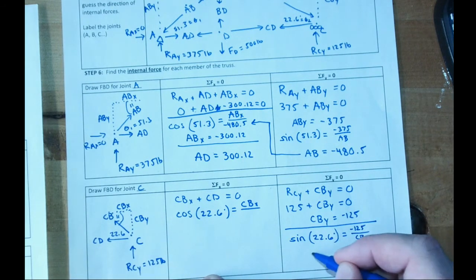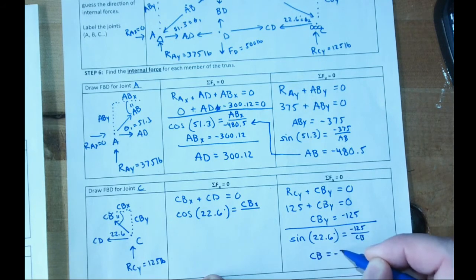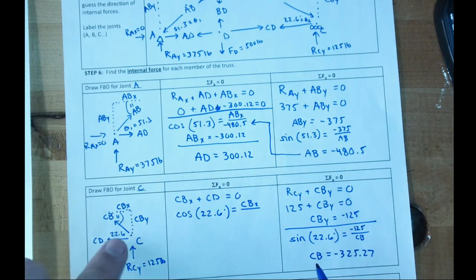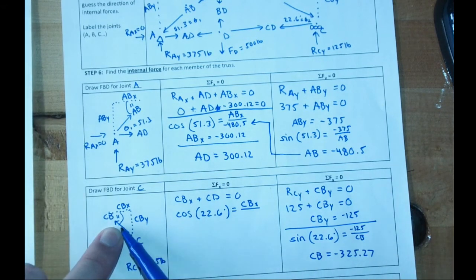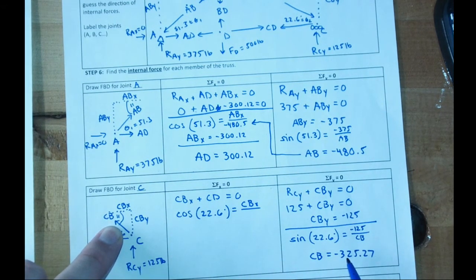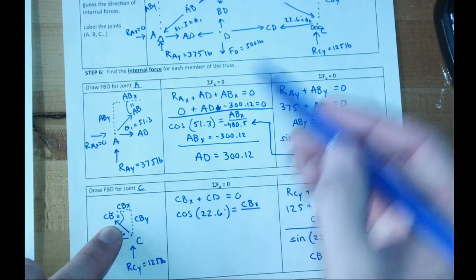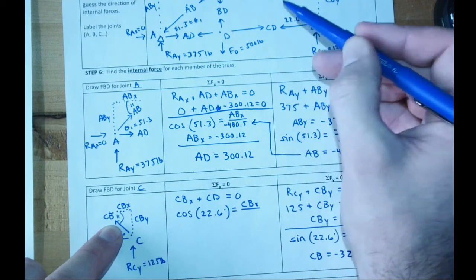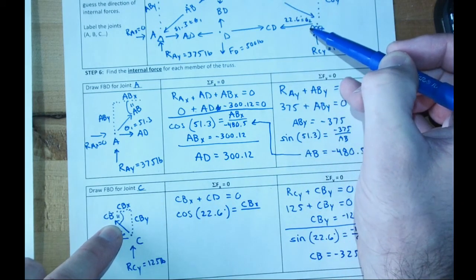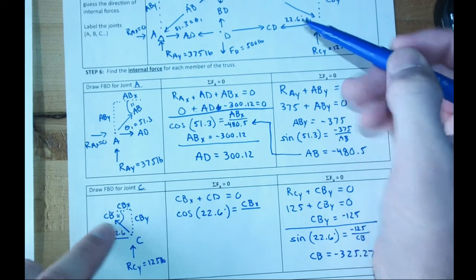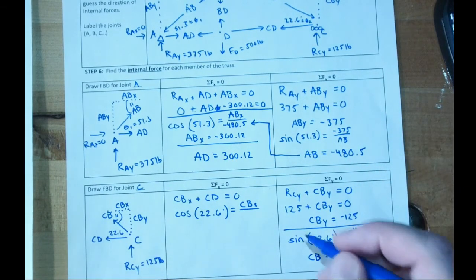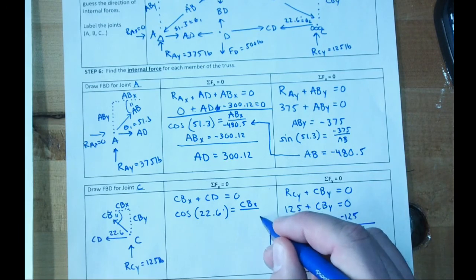Rearrange the formula. CB equals a negative 325.27. I look at CB. It's going in. I made it wrong because the negative is here, which then turns my CB up here out.